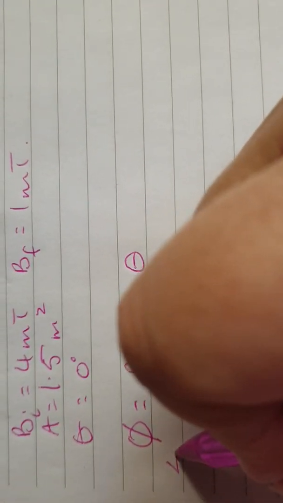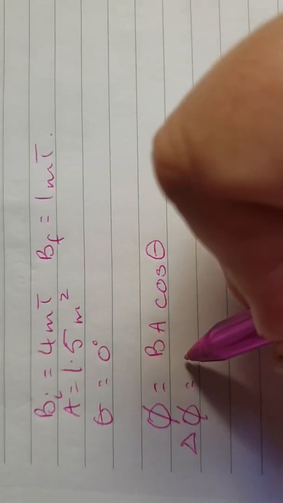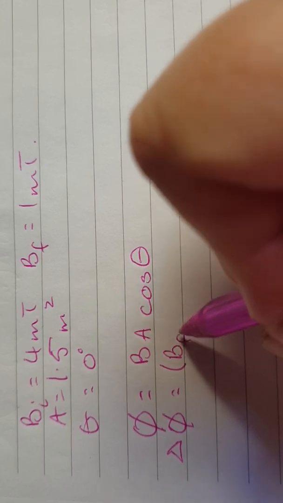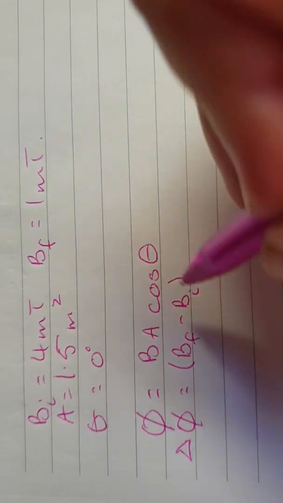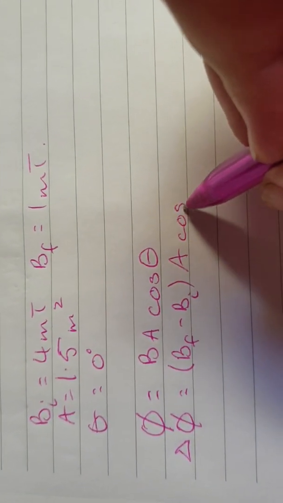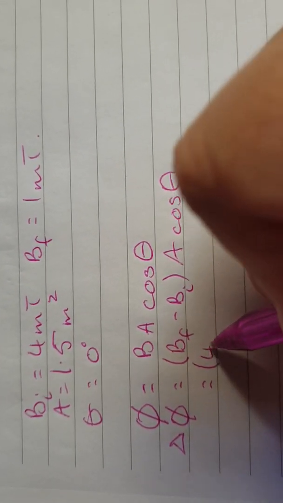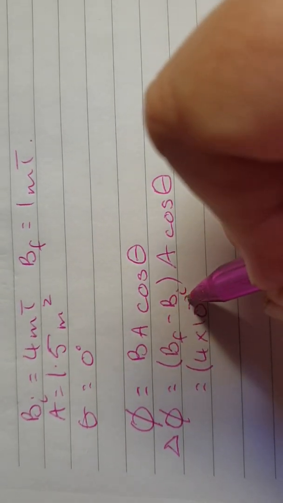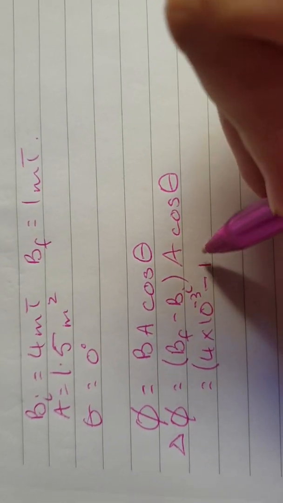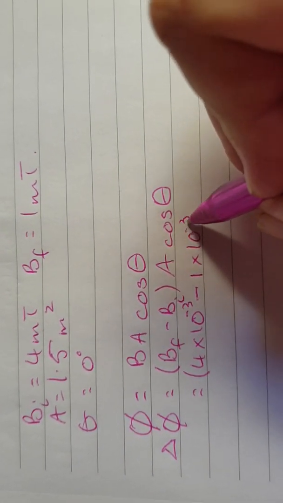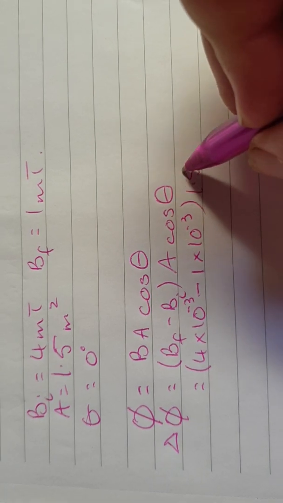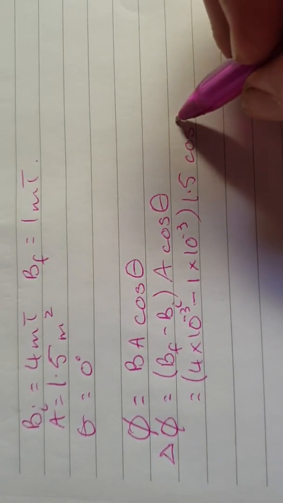Part A of the question wants to know the change in flux. So the change in flux is going to be BF minus BI, A cos theta. So we would have 4 by 10 to the negative 3 minus 1 by 10 to the negative 3 times 1.5 cos 0.